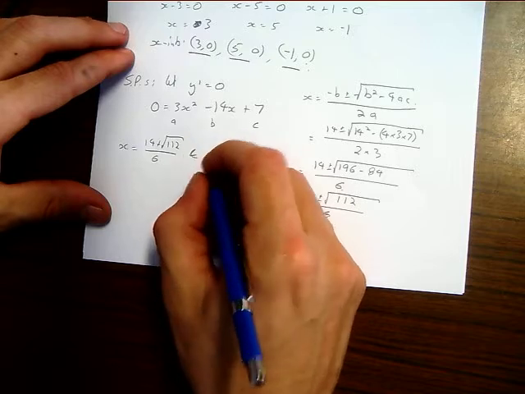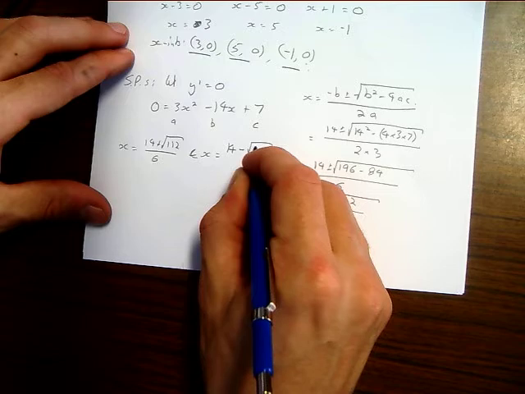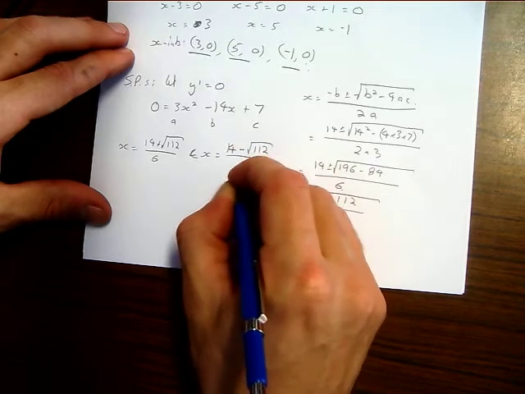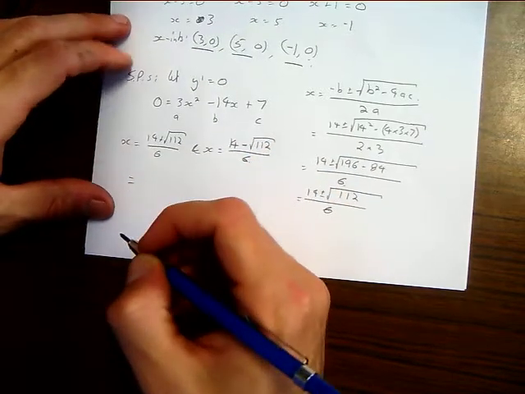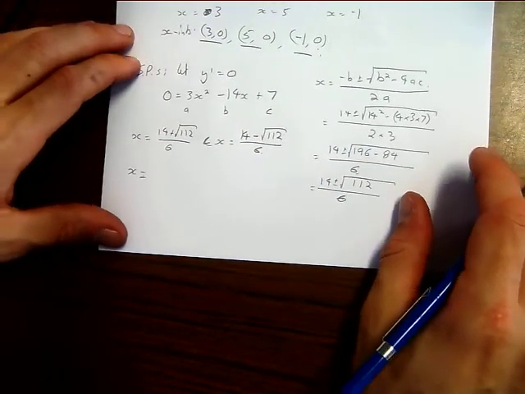So our two stationary points occur at x equals 14 plus root 112 on 6 and x equals 14 take root 112 on 6.